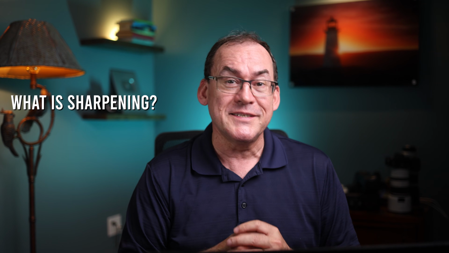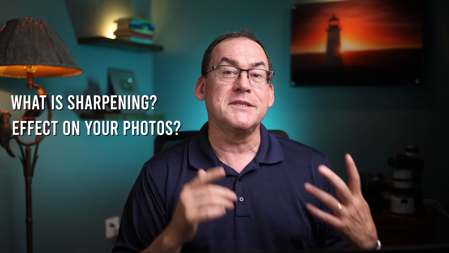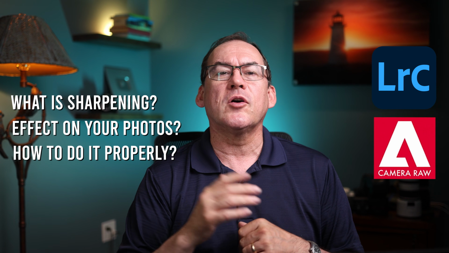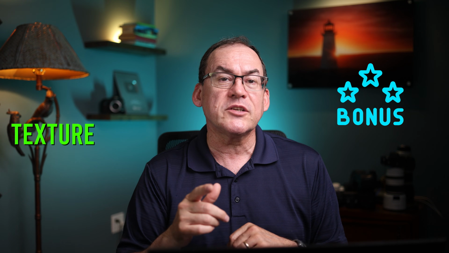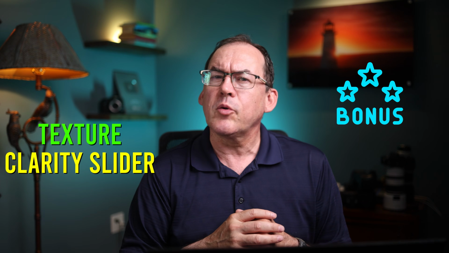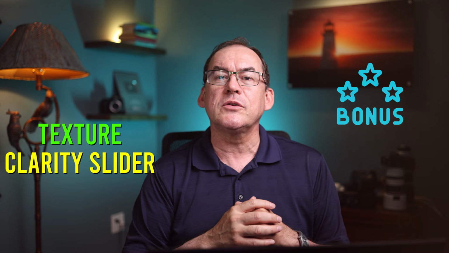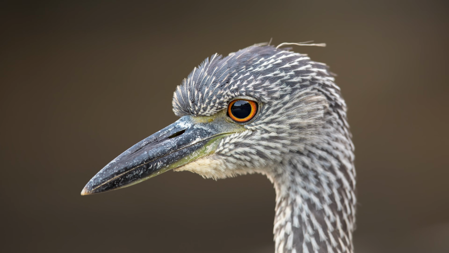In this video, I'll explain what sharpening actually is, what sharpening your photos actually does, and several ways to do it properly in Lightroom Classic or Adobe Camera Raw. Stay for my bonus tip and I'll show you how the texture and clarity sliders are related to sharpening and how to use them the right way so you can have photos that look like this and this.